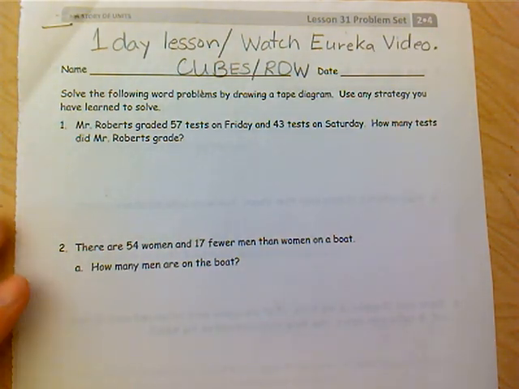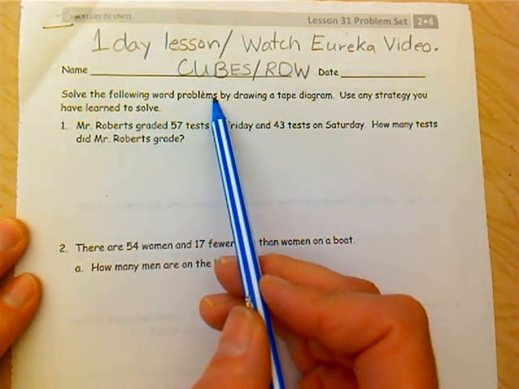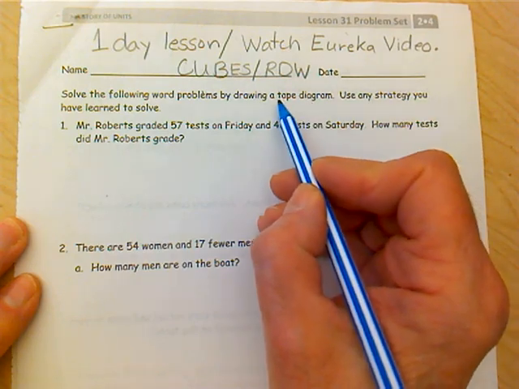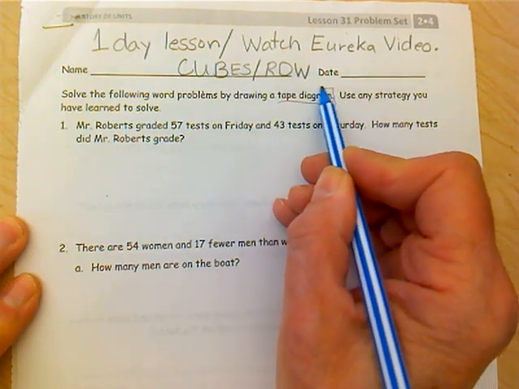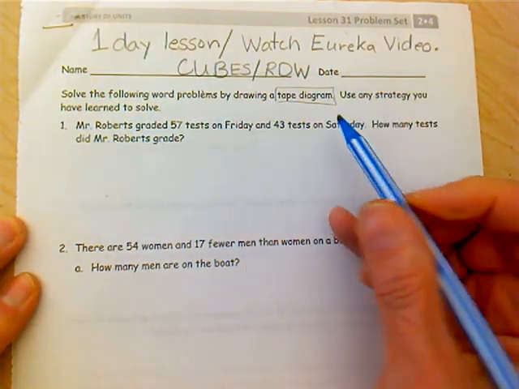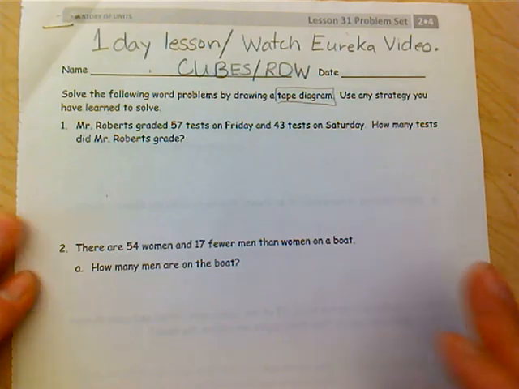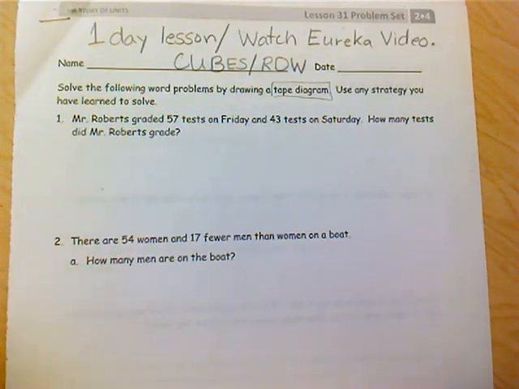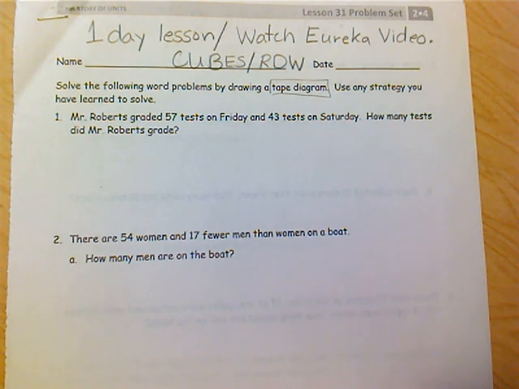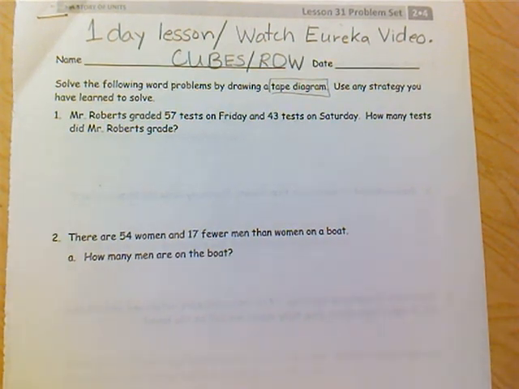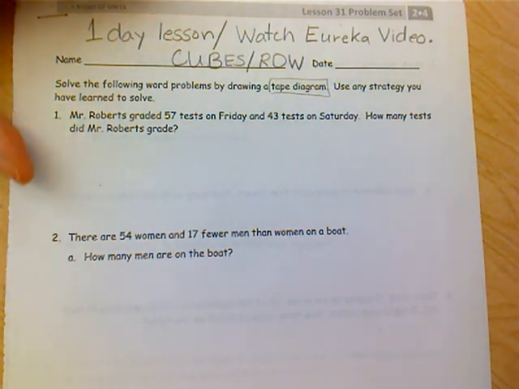So today you are going to be solving the following word problems by drawing a tape diagram. Sometimes we refer to that as a bar diagram as well. And you can use any strategy that you have learned to solve those problems. So we've been talking about a lot of different strategies over the last couple of days, and you may use any of the addition or subtraction strategies that we have talked about over the course of Module 4.